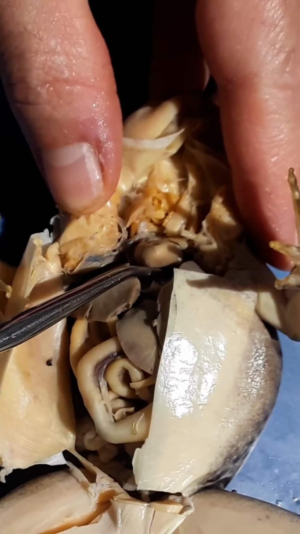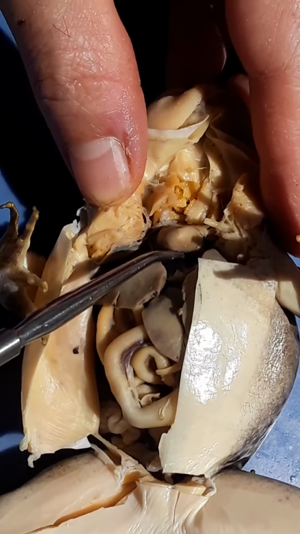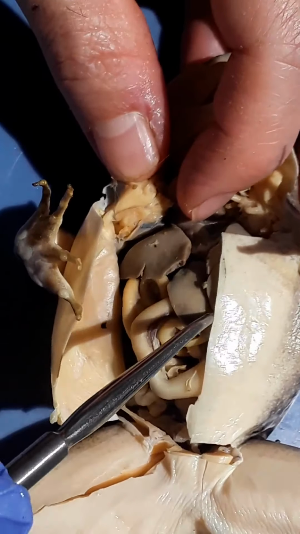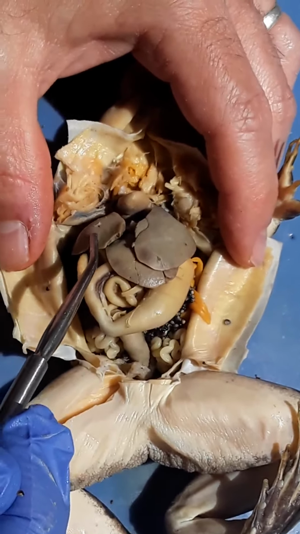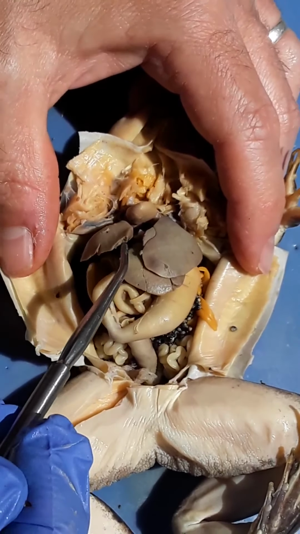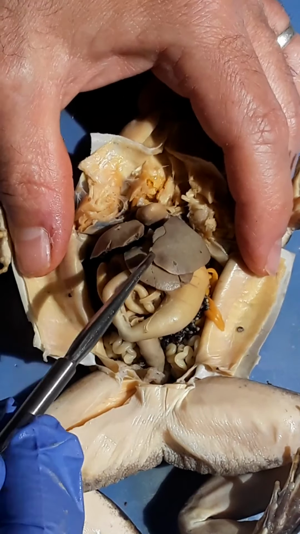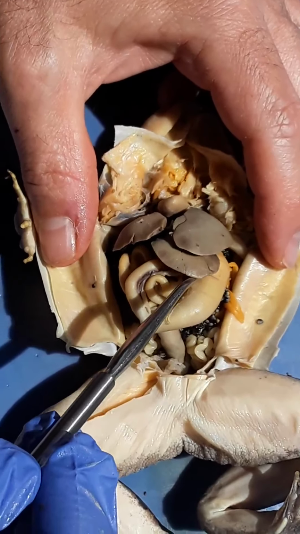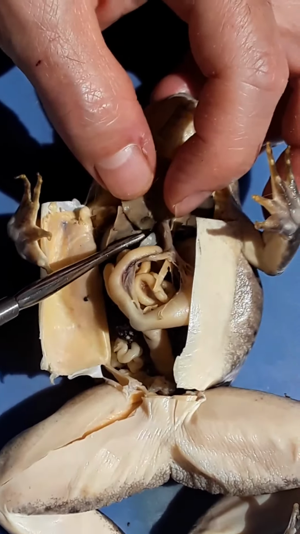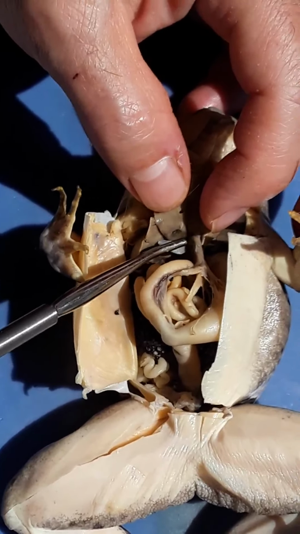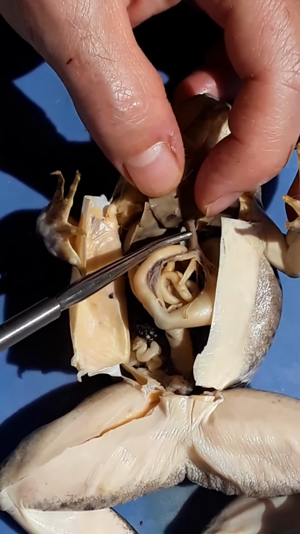Let's see, the next is going to be the liver, and true to form, liver is the largest organ when you open up the abdominal cavity here. Let's see, one, two, three lobes associated with the liver. And kind of flip it up. Here is the gallbladder. Down here, gallbladder.